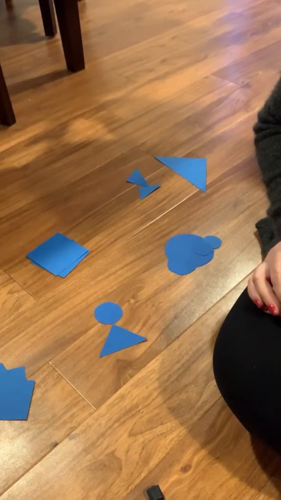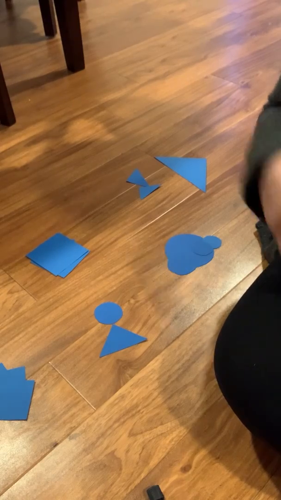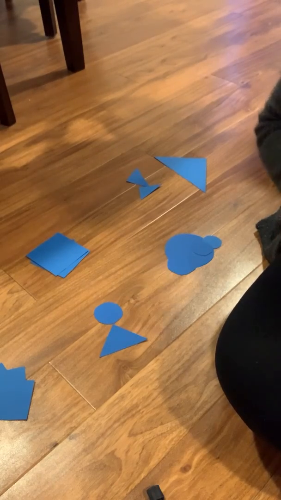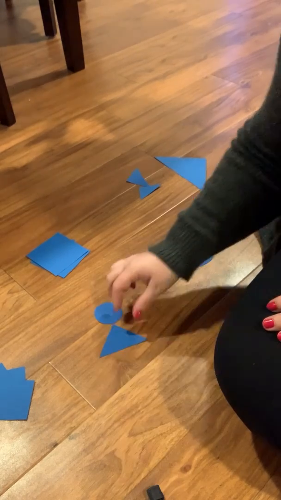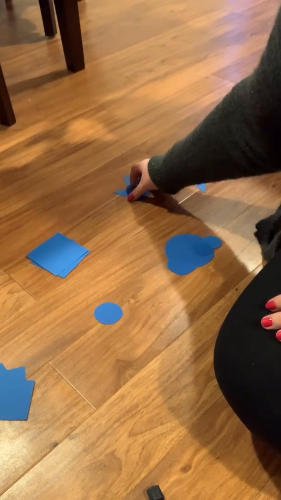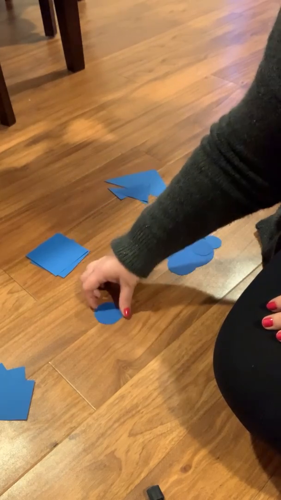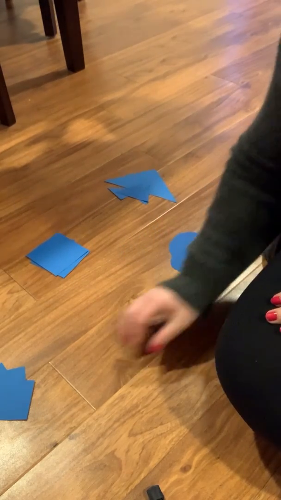To me, it looks like a person or maybe a party hat, but use your imagination. You can come up with lots of different things that you can make with shapes. How about we make one more? Let's see, I'm gonna put my triangle back with my triangles, my circle back with my circles.